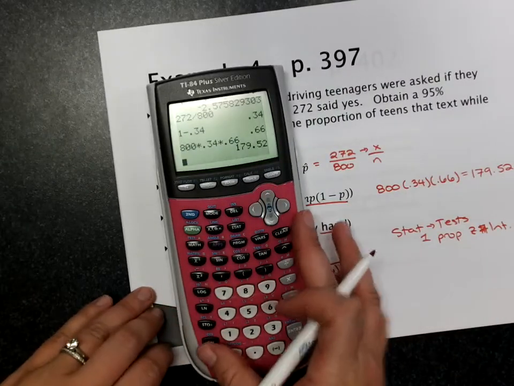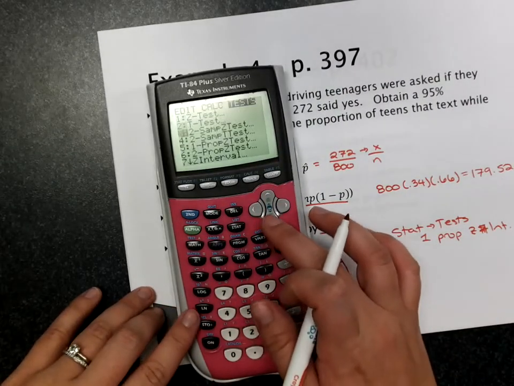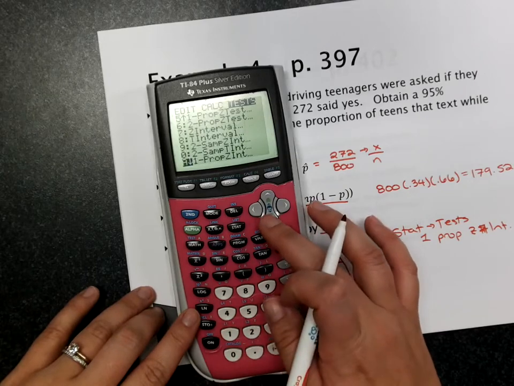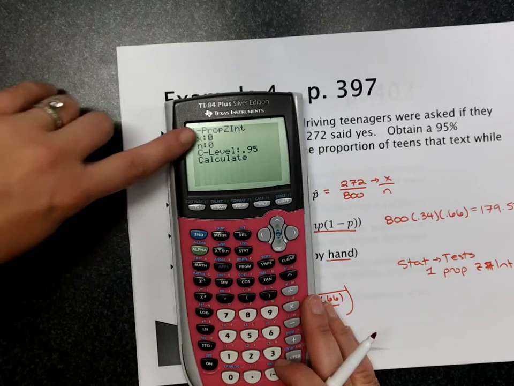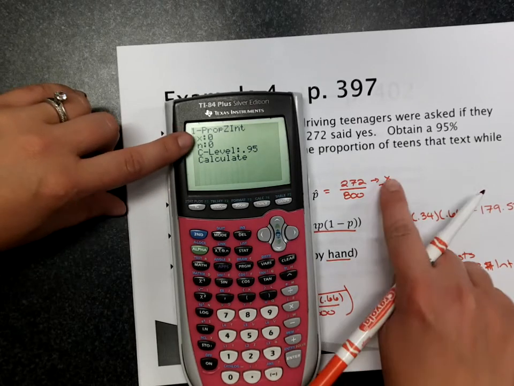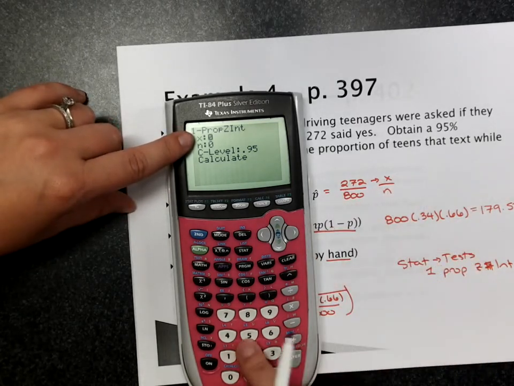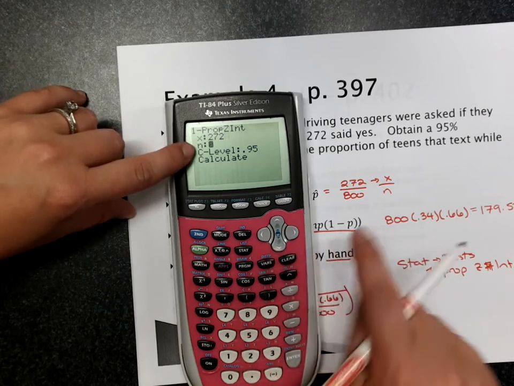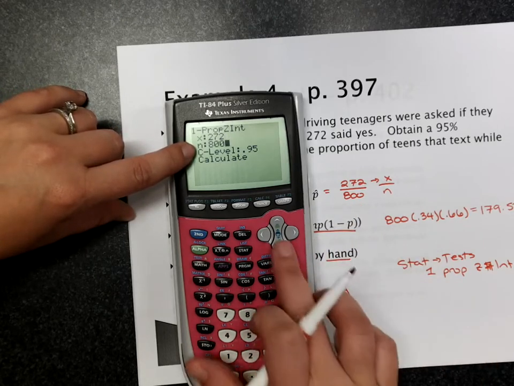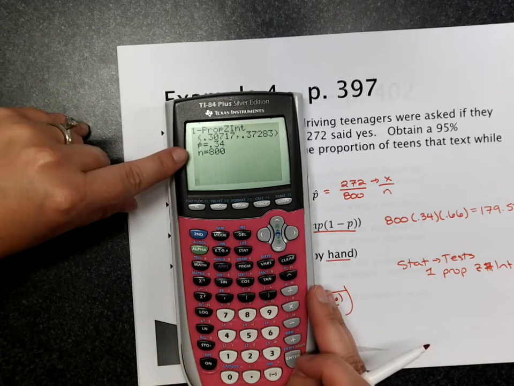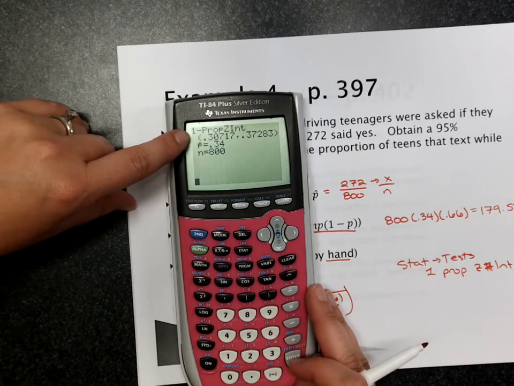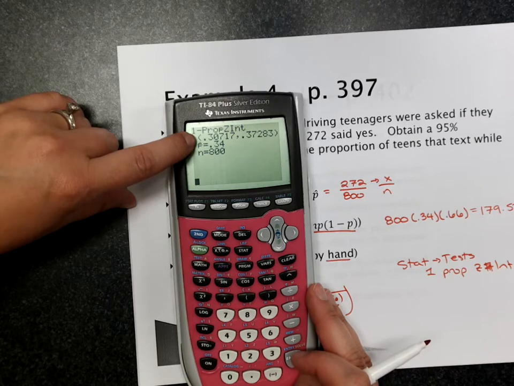And let's see what it wants. So Stat, Tests, down to 1-Prop Z Interval. It wants x and n. It is going to calculate p-hat for you, so it wants x, which is 272, and n, which is the sample size, 800, and the confidence level. That's all it needs. You hit calculate, and it spits out your p-hat and your interval.